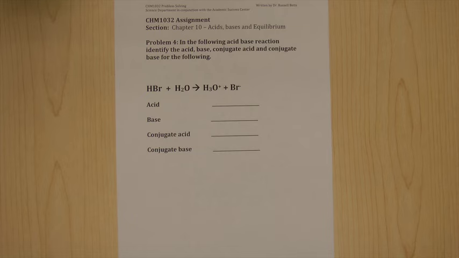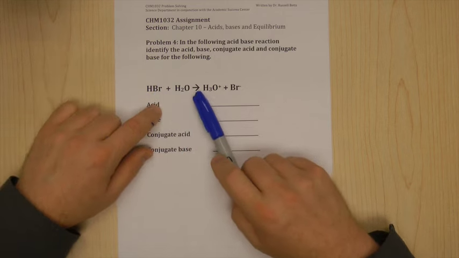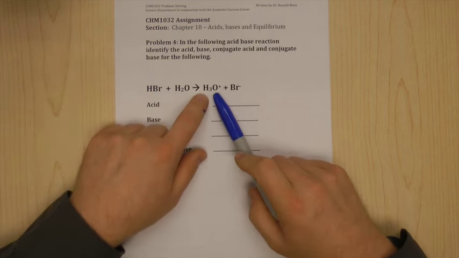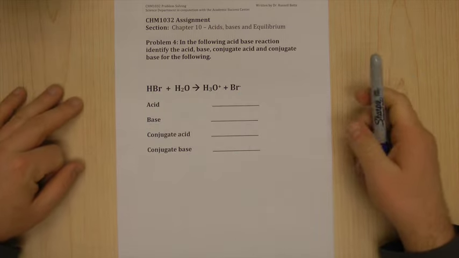All right. So we have to find the acid, the base, the conjugate acid, and the conjugate base. Now remember, they come in pairs. So if you find the acid, the conjugate base should follow right along. If you find the base, the conjugate acid should follow right along. So let's look at this question carefully. We have HBr plus water to give us H3O+, hydronium, plus bromide.